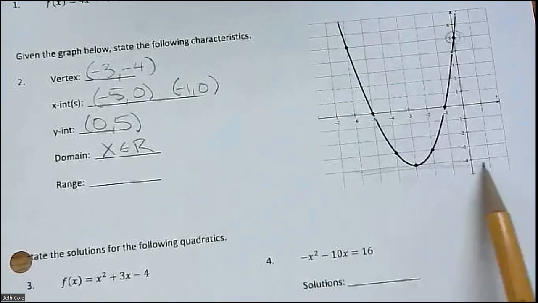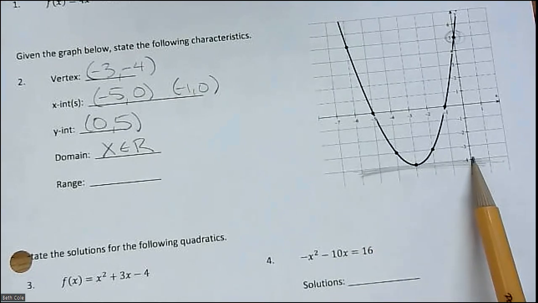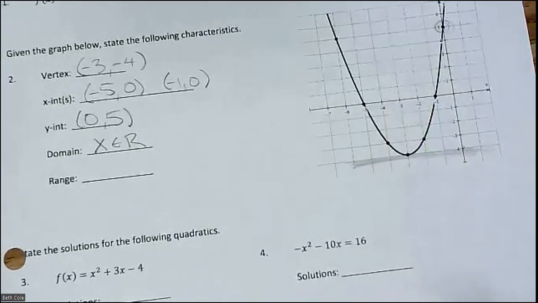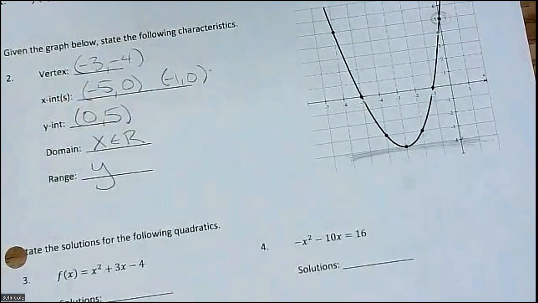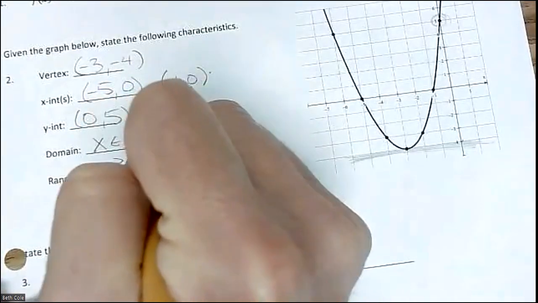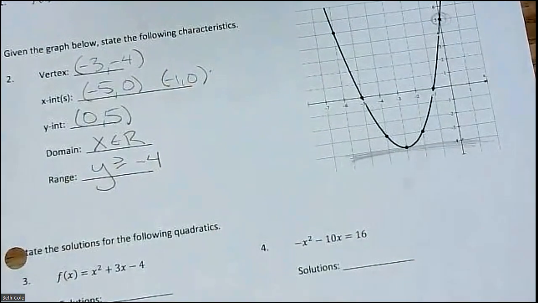Range. Look, do you see where this stops? Yeah. -4. Do you want everything above -4 or below -4? Above. So it's going to be Y is greater than or equal to -4. Just draw that line on your paper and it'll show you exactly where it is.